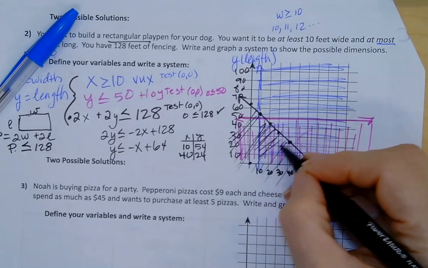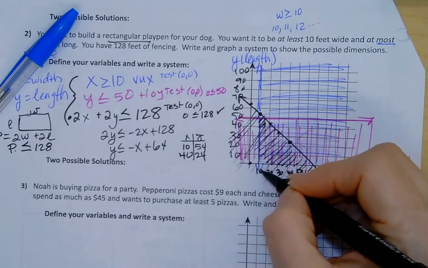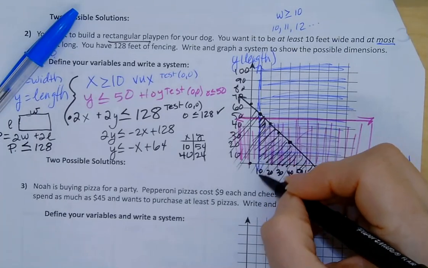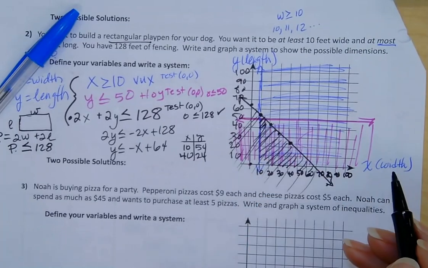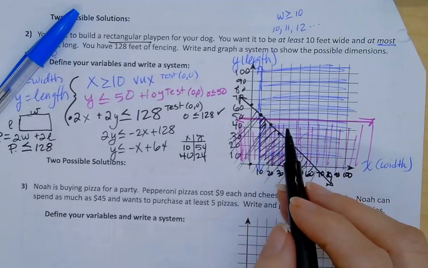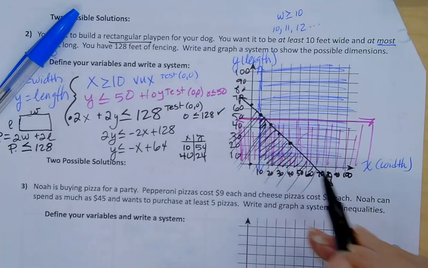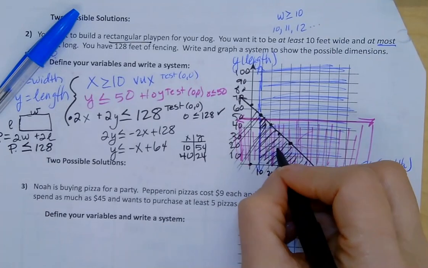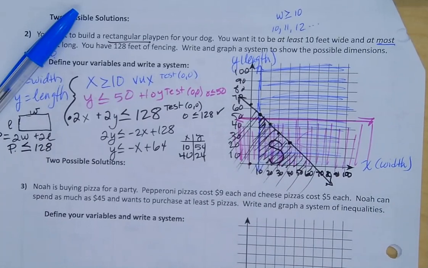Okay, so this is my double shaded wedge right here. I've got 3 lines: a vertical, my diagonal that I just looked at, and this horizontal line, and I have everything below it. So that wedge right there is going to be my solution inside here.